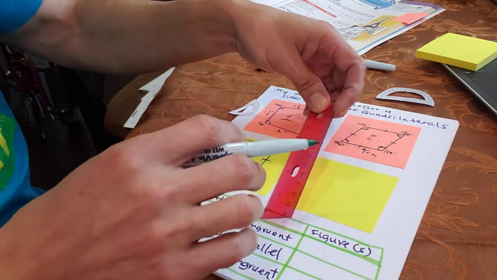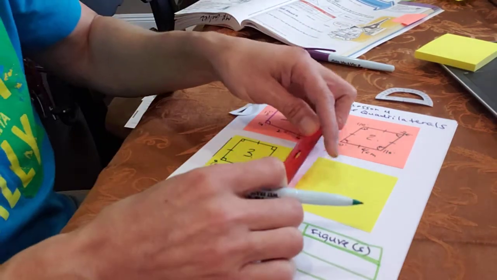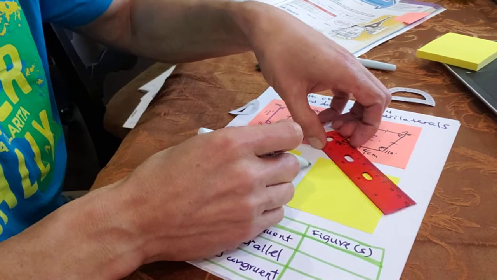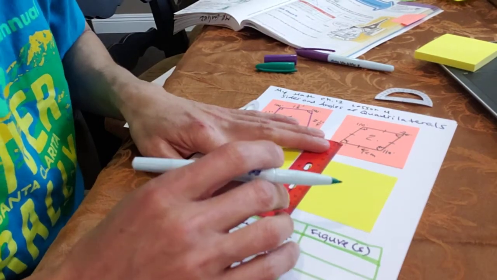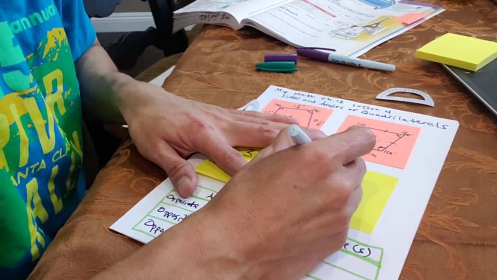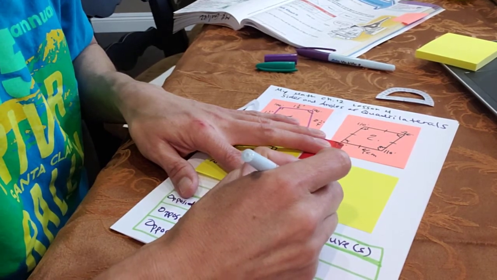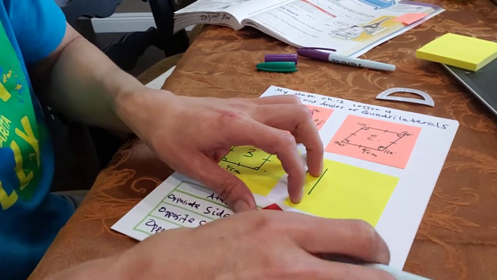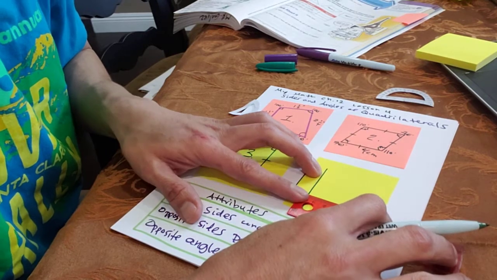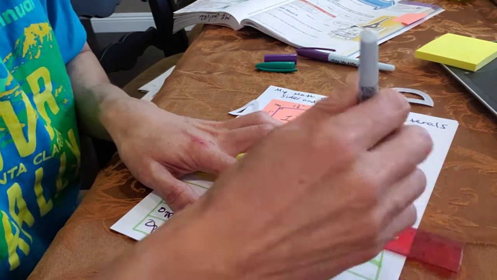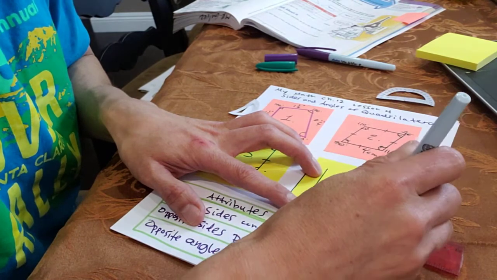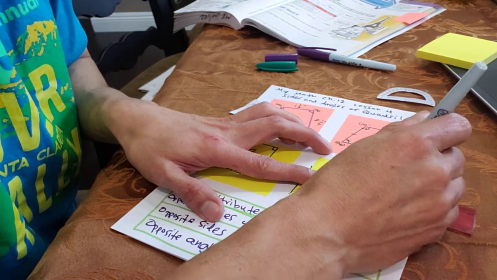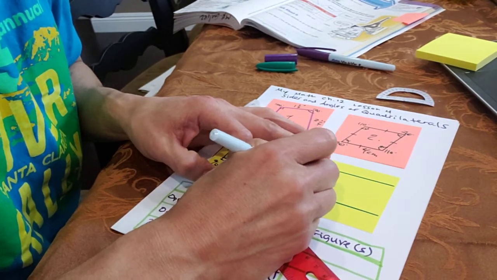And I'm going to draw one more figure over here. I'm going to go, here we go again, using this edge as an aid in making a parallel line. I'm going to go from 4 to 8. That's 4 centimeters. I'm going to go across from 1 to 6. Over here, 1 to 6. Stop at 6.